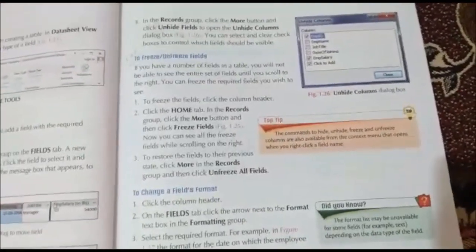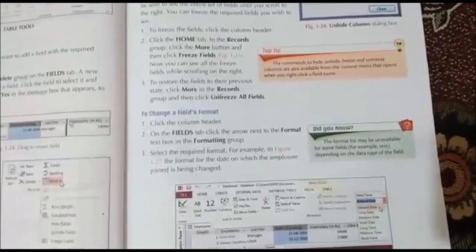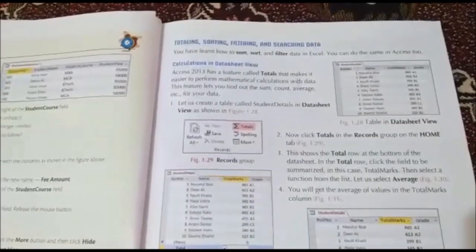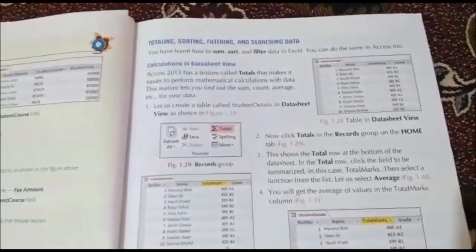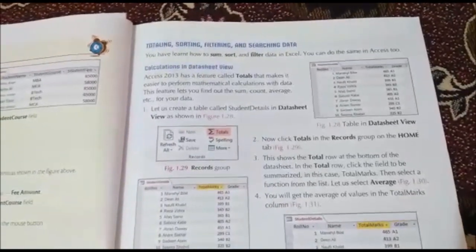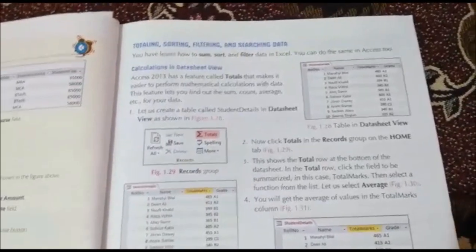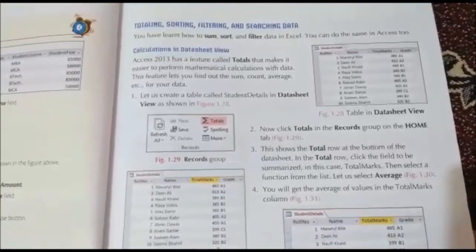Freeze or unfreeze fields. If you freeze a field, it will not scroll out of view in front of you. To change a field's format, if you want to change the format of any field, you can change that, but we can do all of these just practically. We will do it when you join the school, inshallah. I'll explain to you how we can do that. Calculations in datasheet view. You can calculate the totals and everything in the datasheet view. If you want to count, sum, average, anything, you can set the settings to calculate anything.